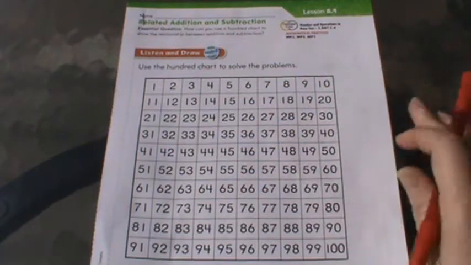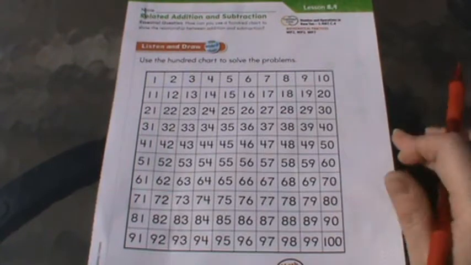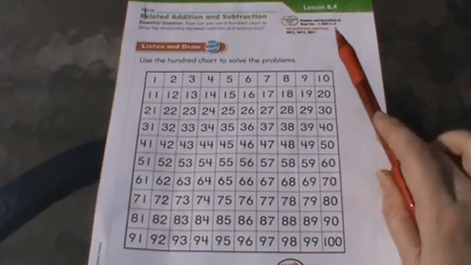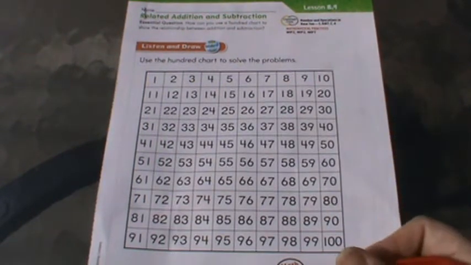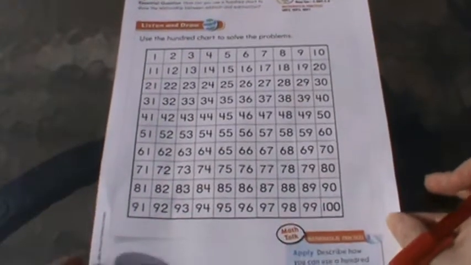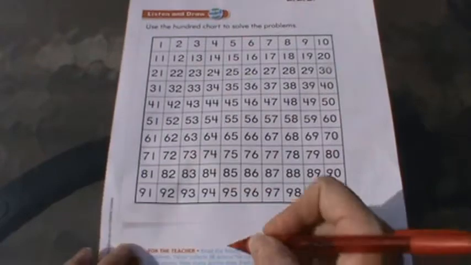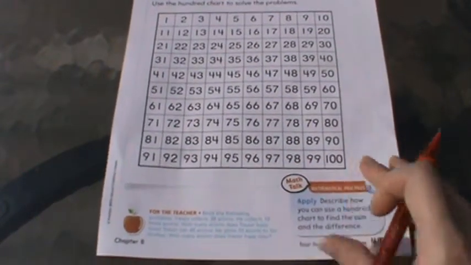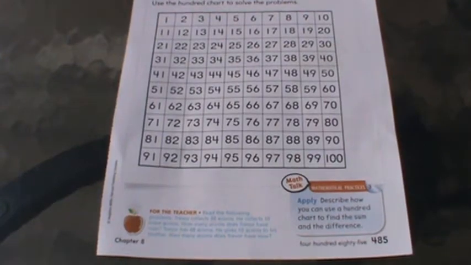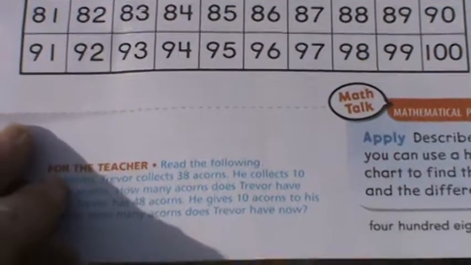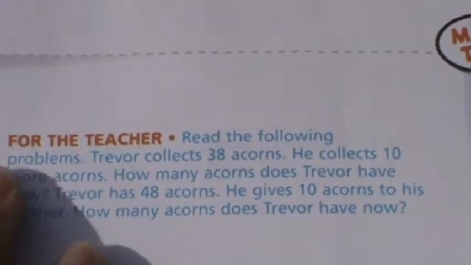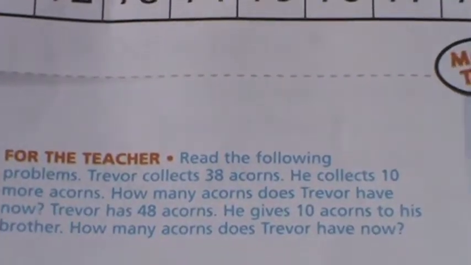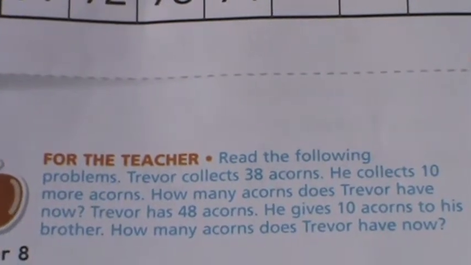So this is what our 100 chart looks like. And the first problem wants us to use this 100 chart to solve the problems. Again, the problems are listed down here at the very bottom in blue for the parents for you to read. So I still circle and box and all of that since these down here are your word problem. So we want to use cubes to solve those. Okay, so read the following problem.